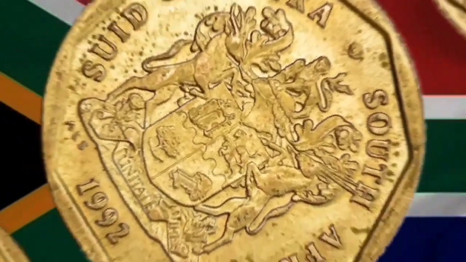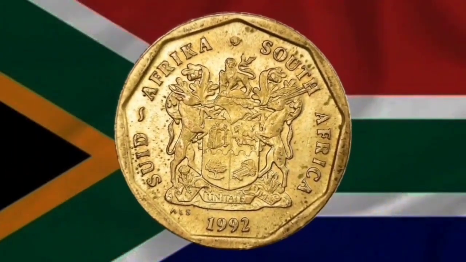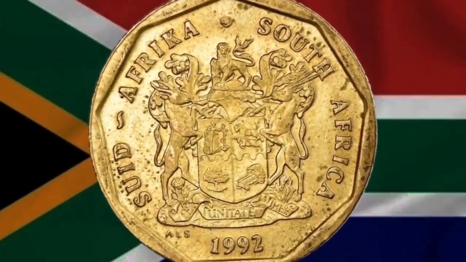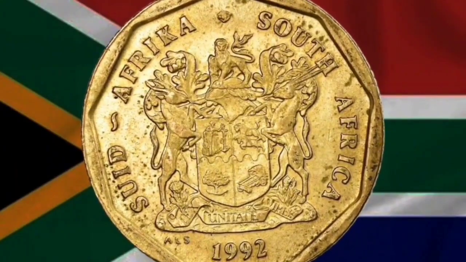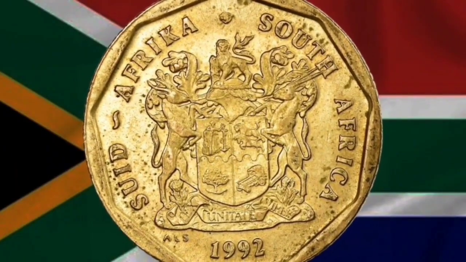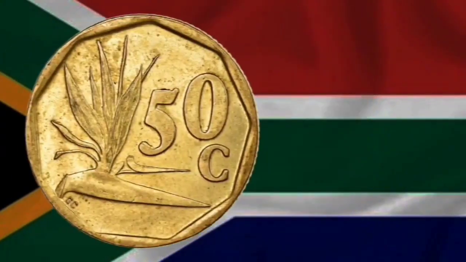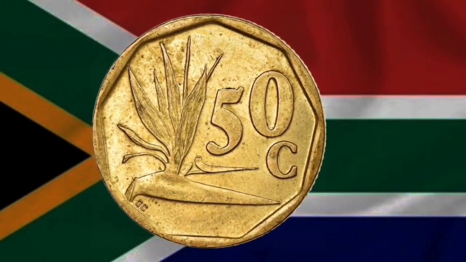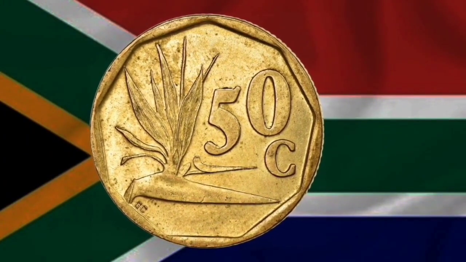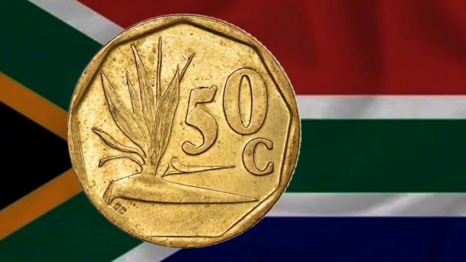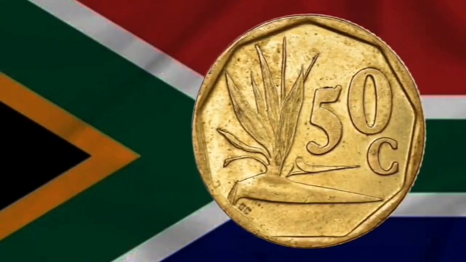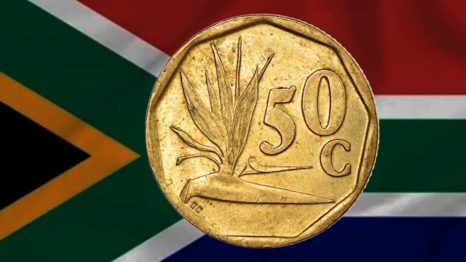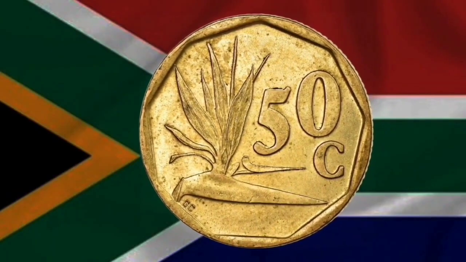Released during the final years of apartheid, this coin witnessed a major political and economic transformation in the country. The coin was minted by the South African Mint and forms part of the third decimal series, which introduced new designs and metals in the 1980s and 1990s. The 1992 version stands out because of its limited mintage, historical timing, and particular design characteristics that have fascinated collectors worldwide.